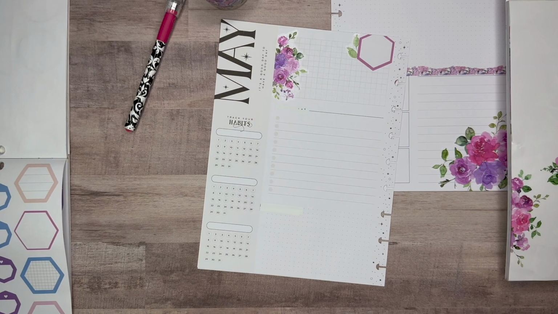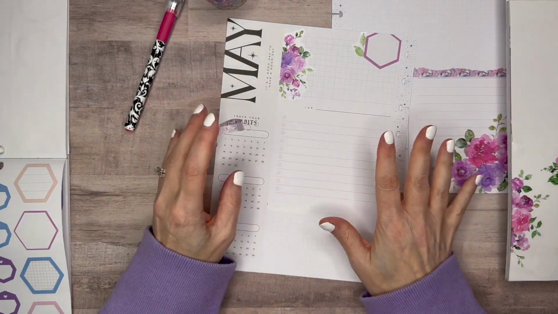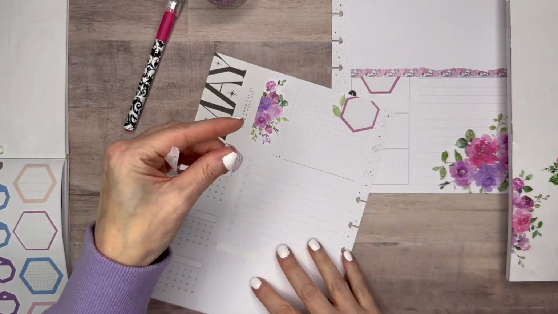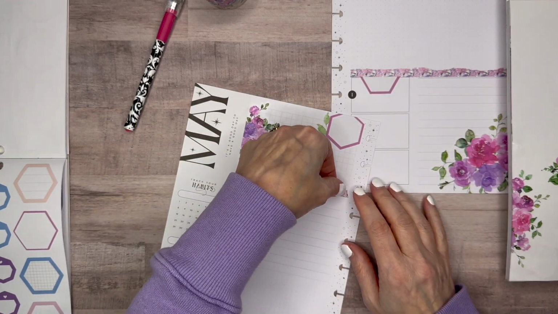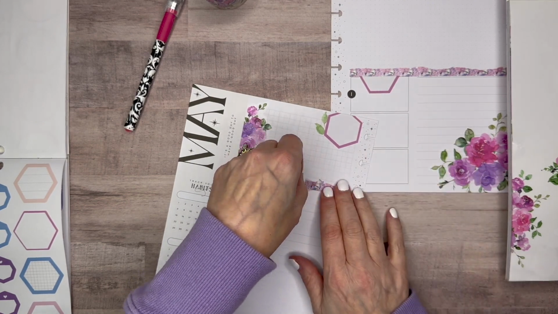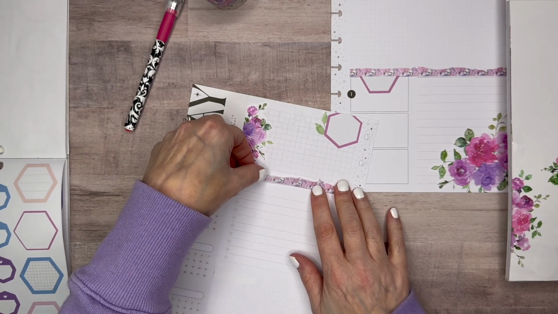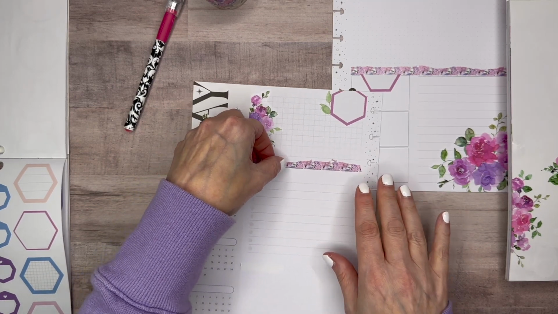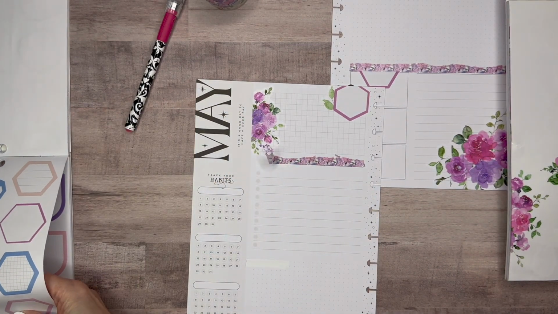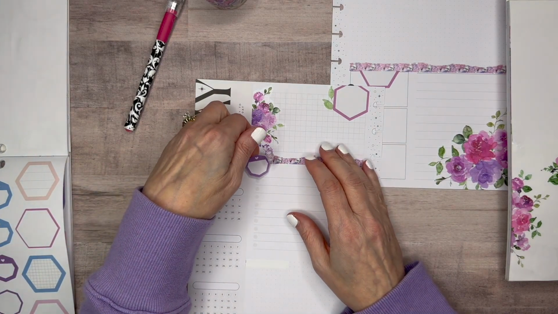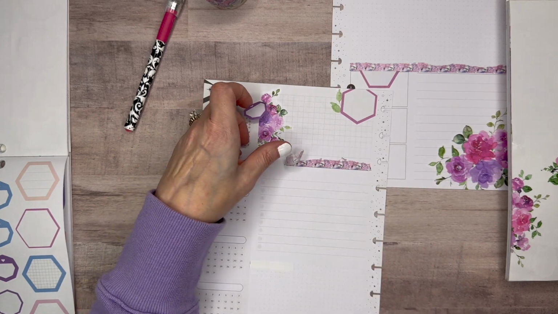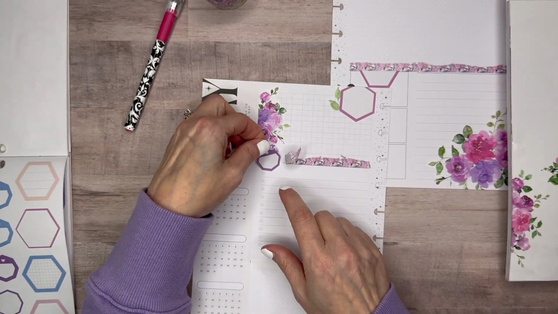Okay. I had to take that off. It wasn't working for me. So what I'm going to try now, I'm still trying that same concept. But the other side of that hexagon just wasn't working in that space. So I needed to ditch that idea. So what I am going to pull over here is one of these. So I think what I'm going to have to do is cut the washi into this.